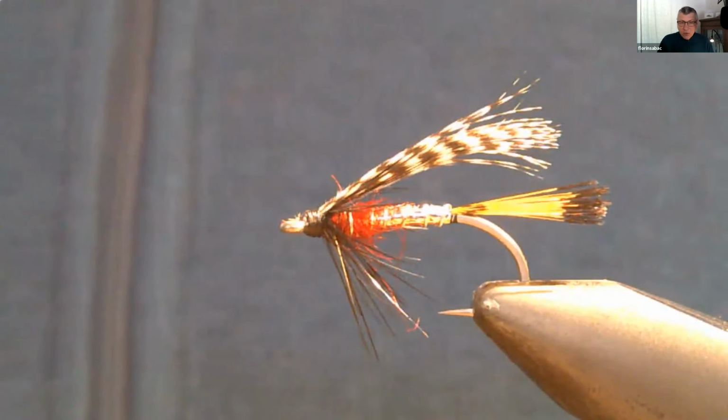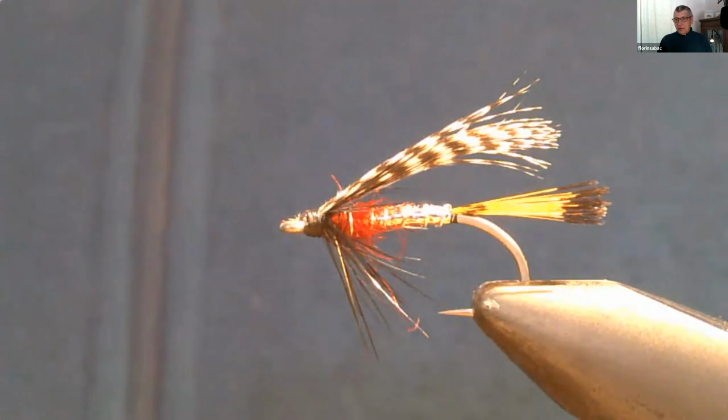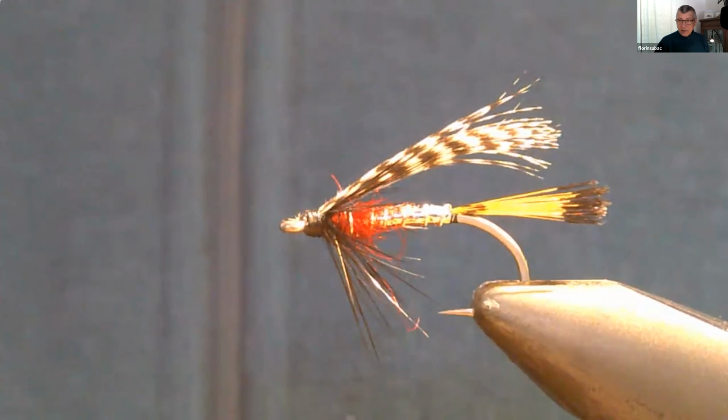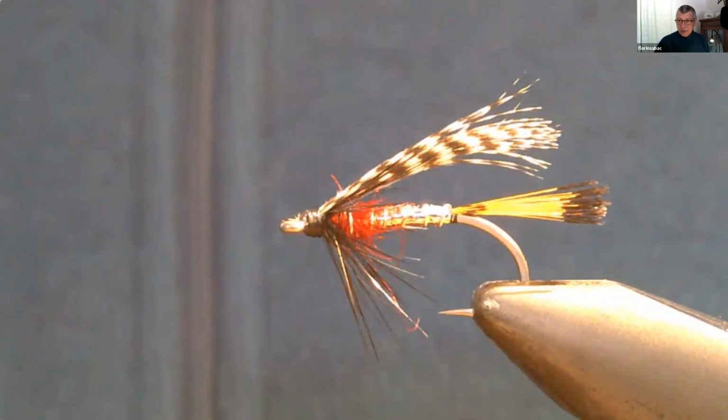So again, you remove things from this fly and you end up with a lot of things that I've seen listed as good flies for BC. So if nothing else, this is a good fly to practice a variety of techniques on.